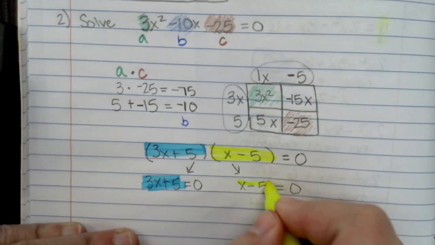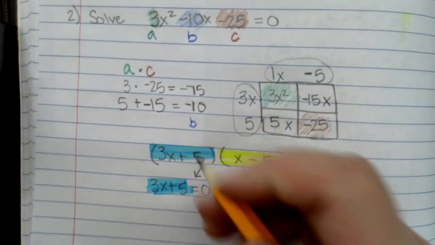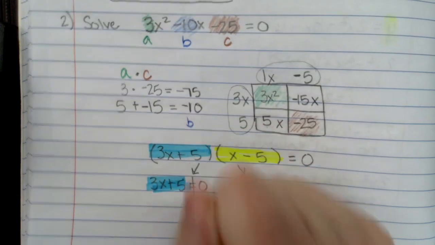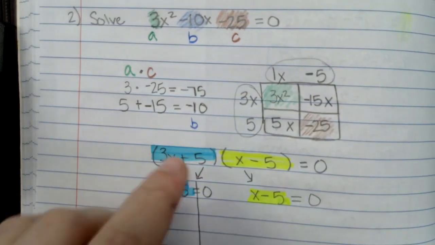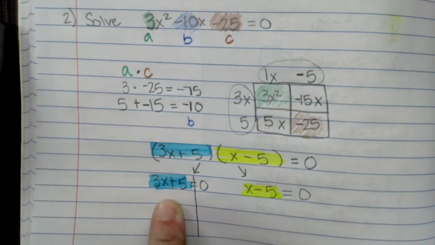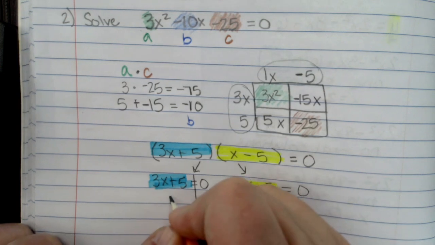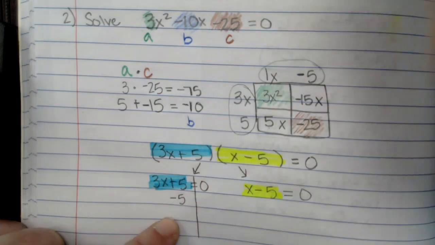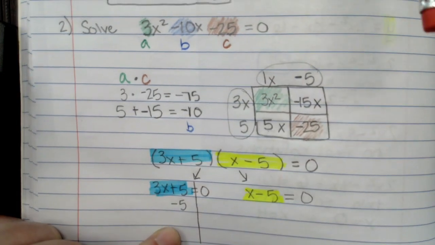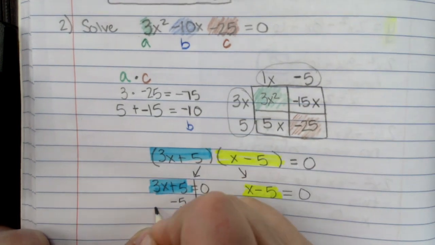Alright, then this other one should be really quick. Minus 5. Yep, add 5. So x equals 5. So if you want to write your answer really nicely so that they're together, we'd get x equals negative 5/3 or x equals 5.